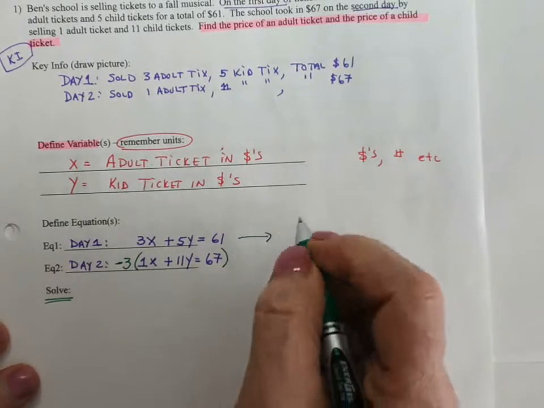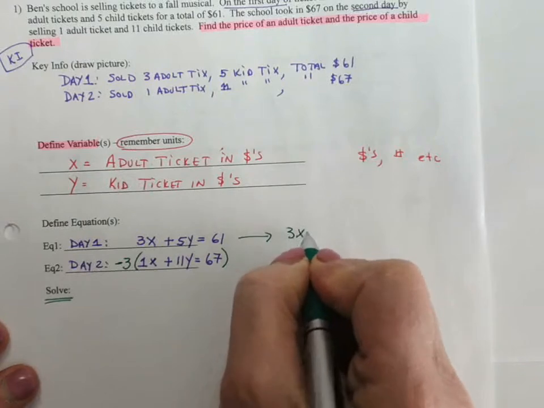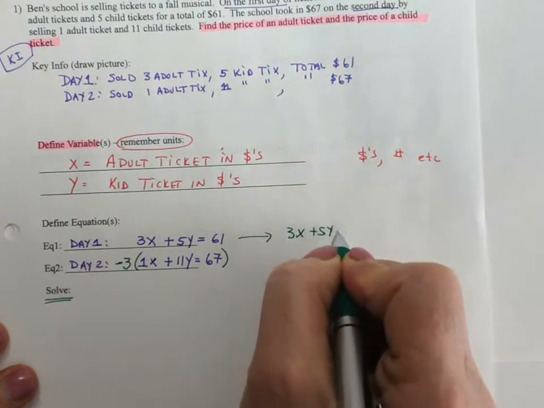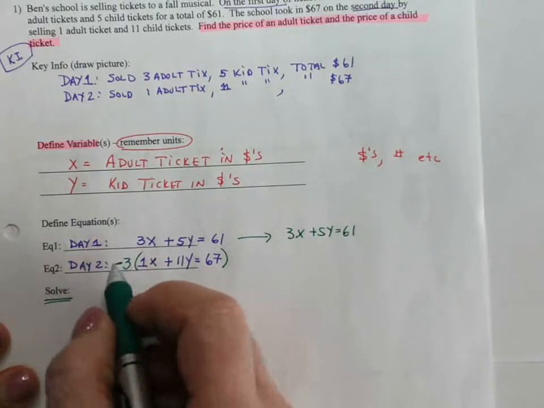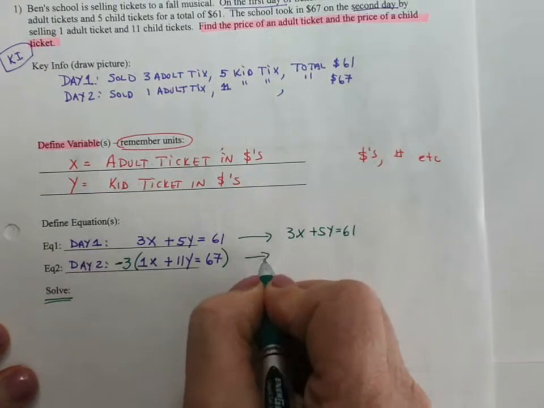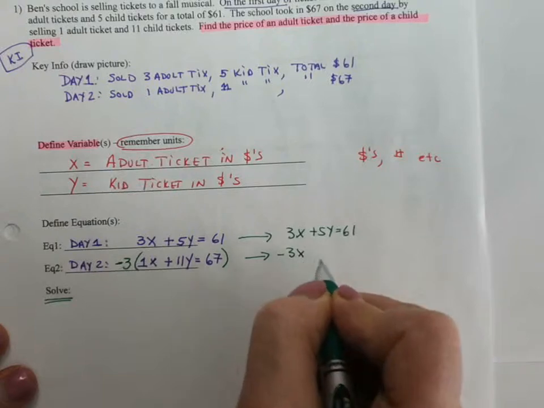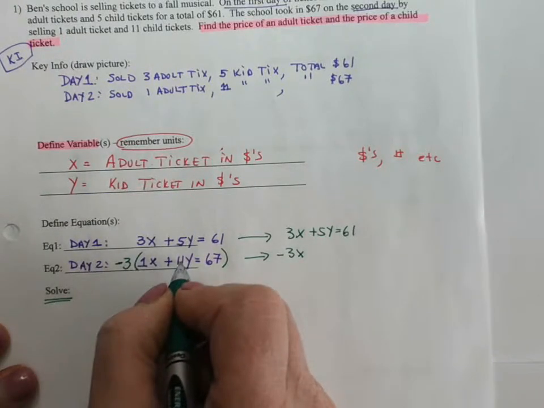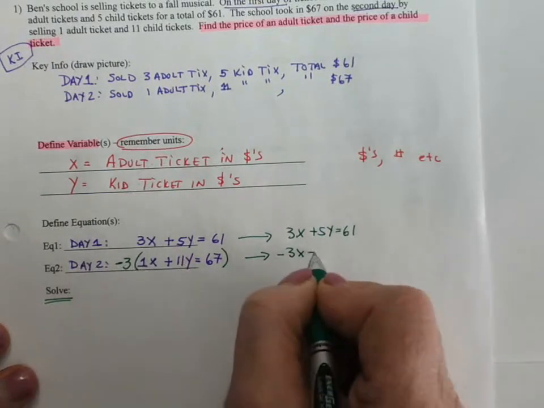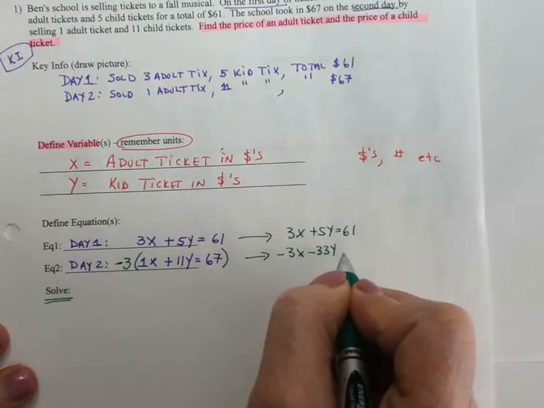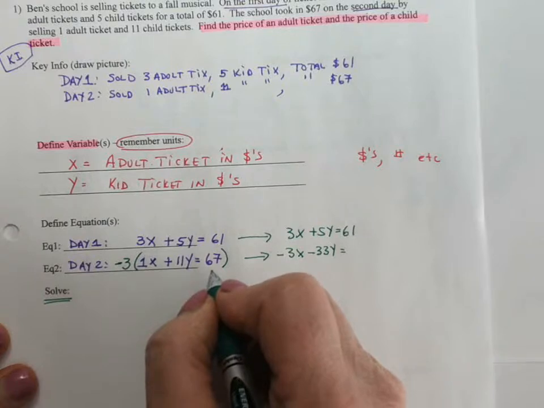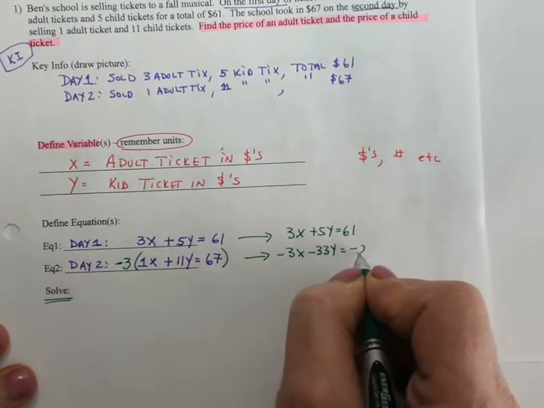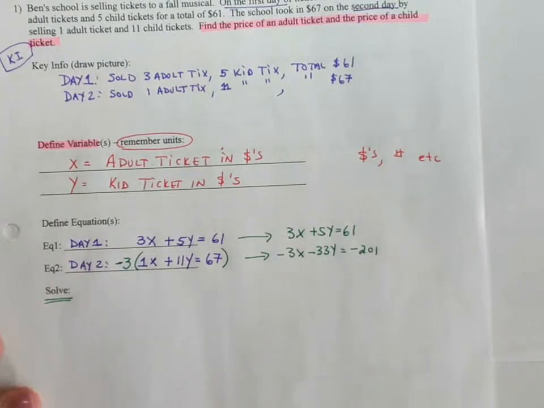So I bring the first equation over, 3x plus 5y equals 61. Multiply this: x times -3 is -3x, -3 times 11 is -33y, -3 times 67 is -201.